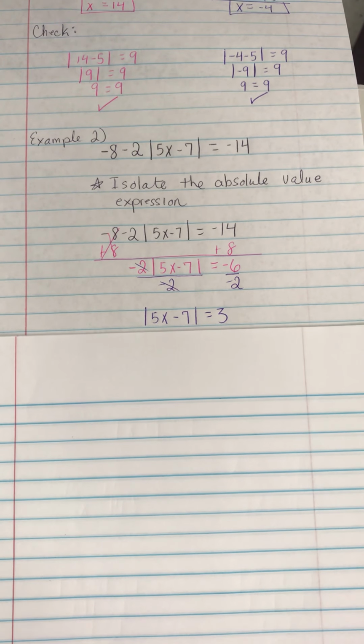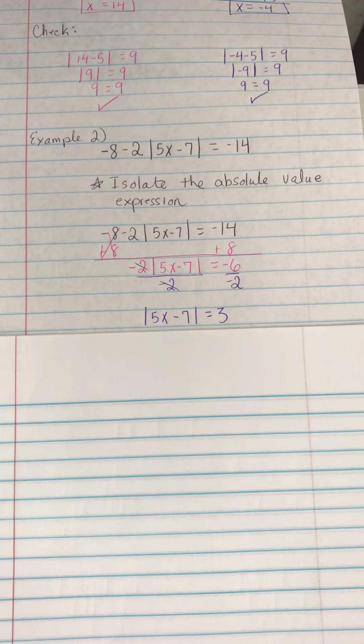All right, so let's go with solving absolute value inequalities, part 2.